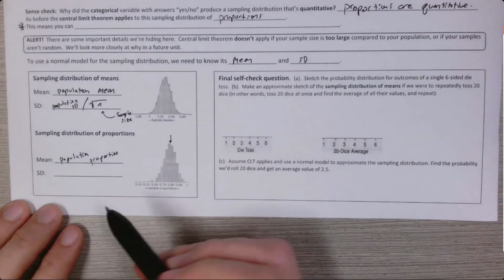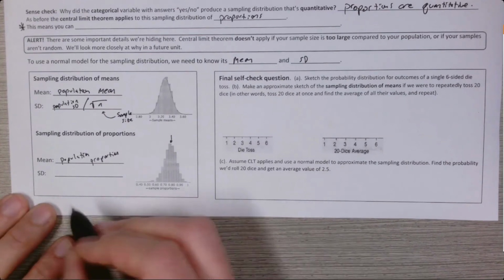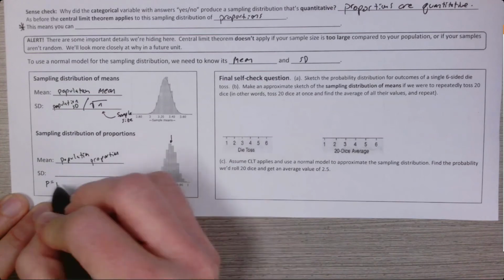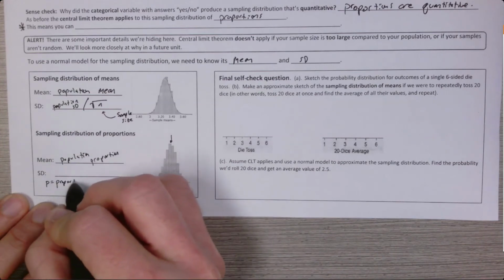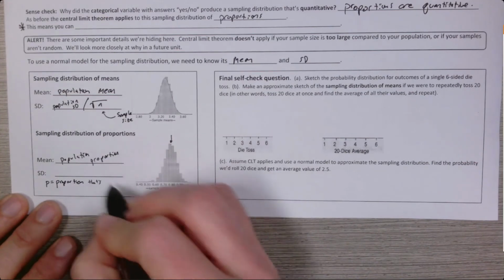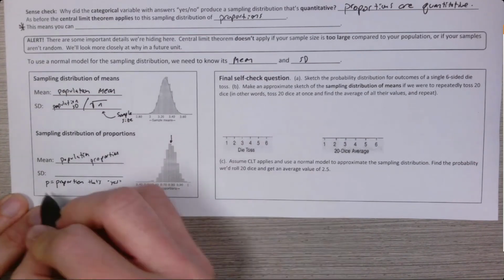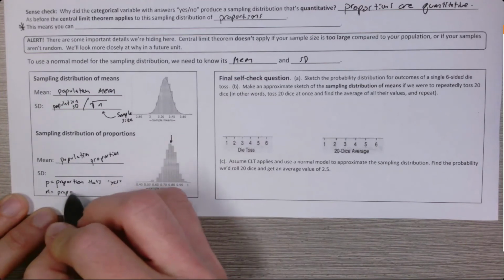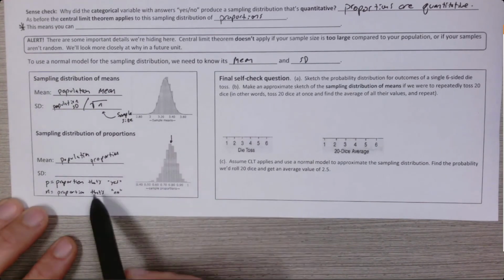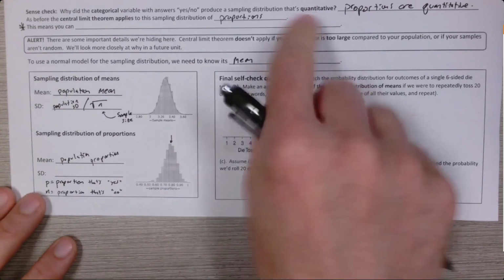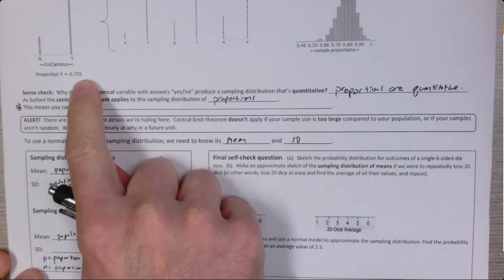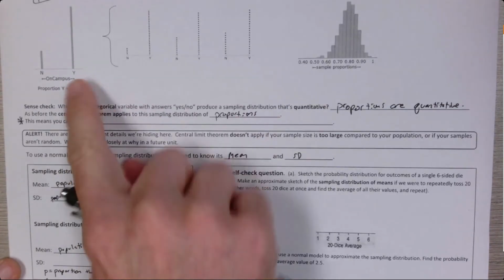Okay, what about the standard deviation? For that one I need a little bit more notation. So let's say P is the proportion that's a yes, and let's call Q the proportion that's a no. So for example, in the housing situation, we'd said that 0.776 is the proportion of students who, yes, live on campus.